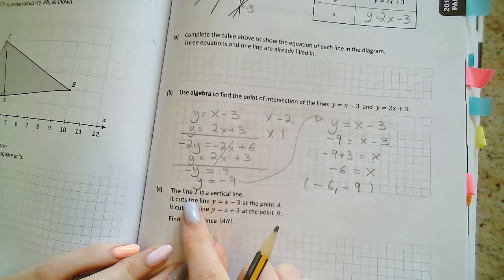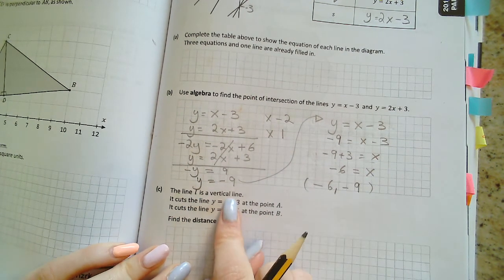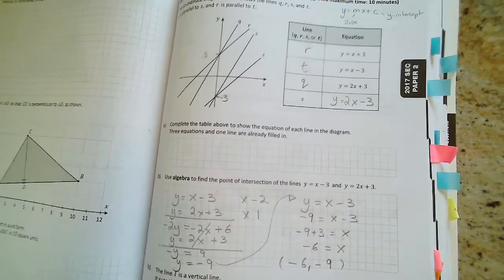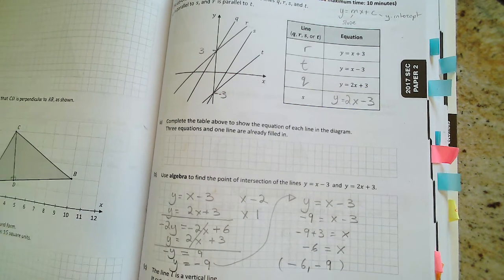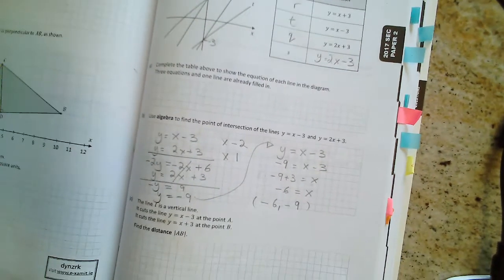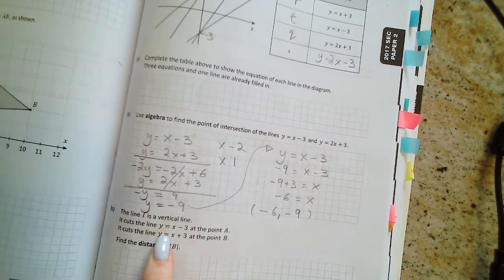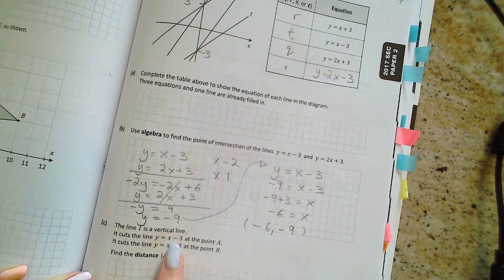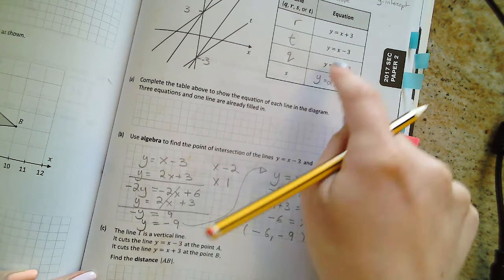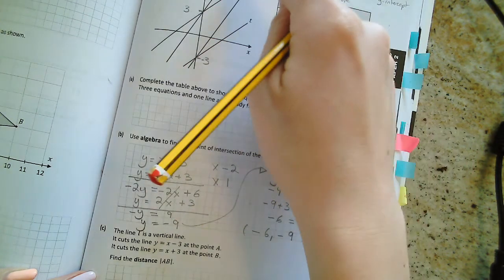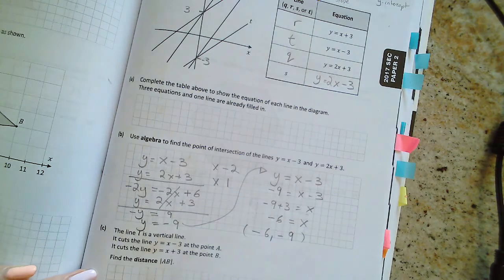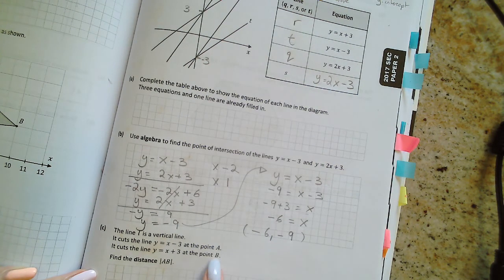For part C, we have the line L is a vertical line. Let's just zoom out a tiny bit here. L is a vertical line, and it's cutting x minus 3 and x plus 3, so R and T. It's coming down this way, and it's cutting the lines somewhere at a point A and B. And they want to know the distance from A to B.